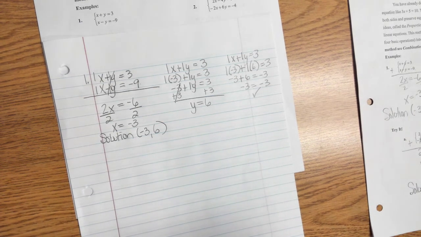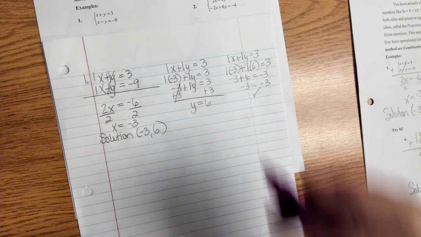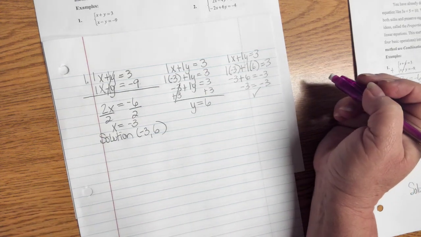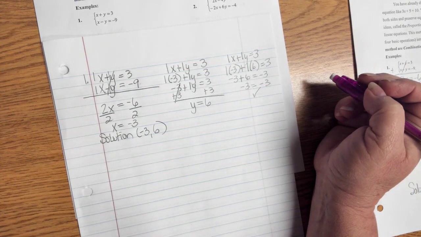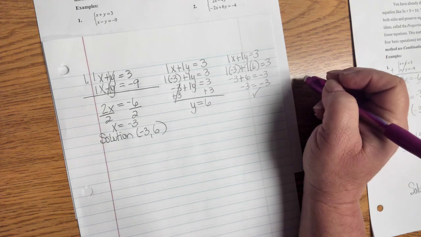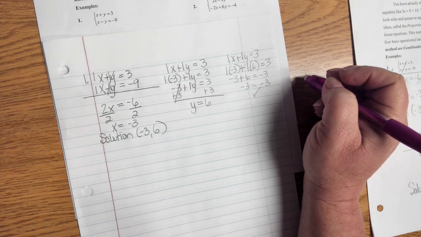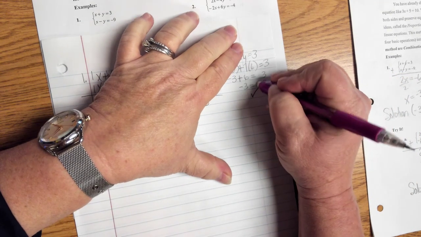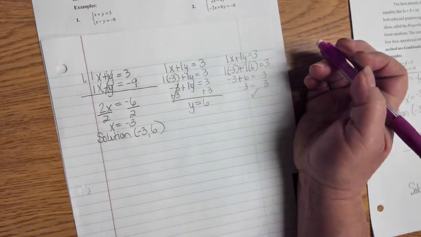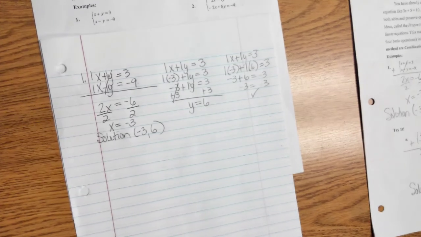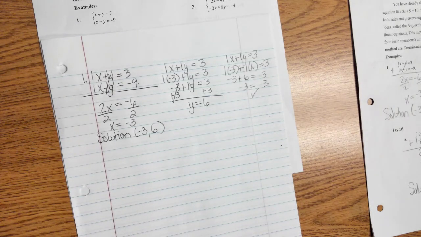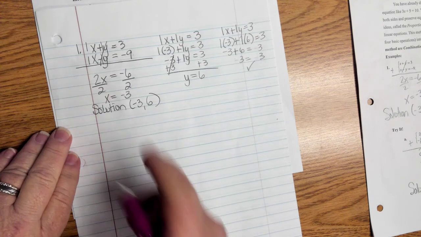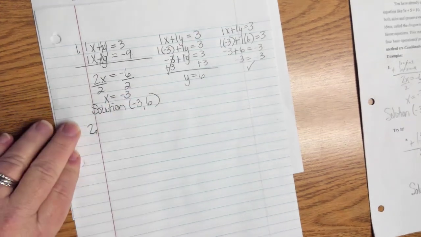Oh, because it is. No, it is. Oh, it's +3. My bad. You're right. +3 is equal to +3. You are correct. My bad. So, my solution check. Let's try it. Sometimes you're going to have to manipulate some things in order to make it work.